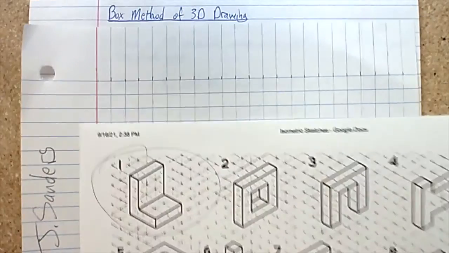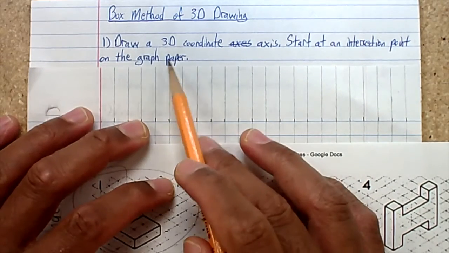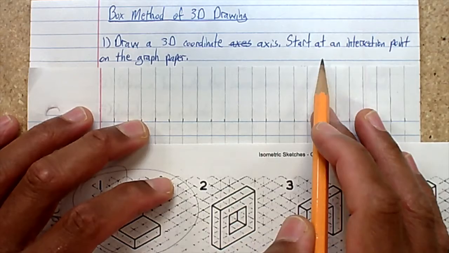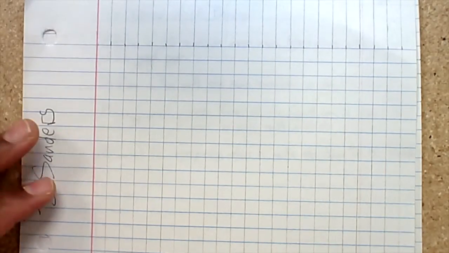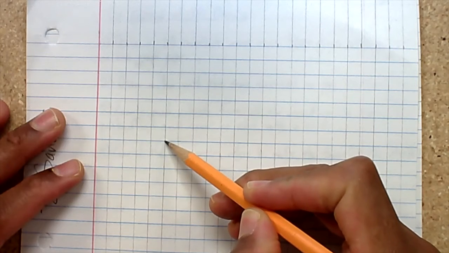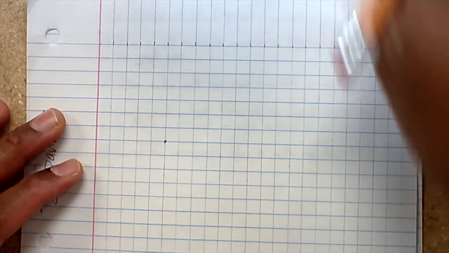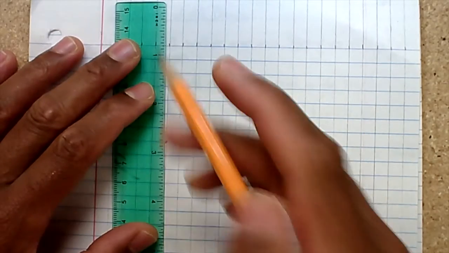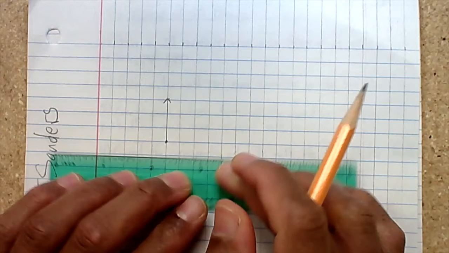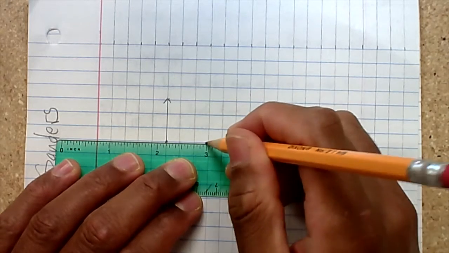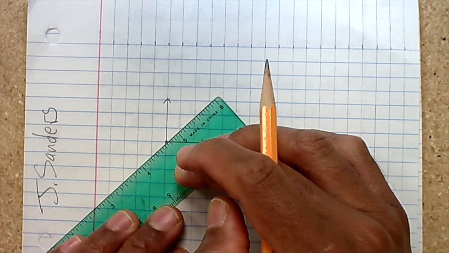Alright, we're using the box method. The first step of the box method: first we're going to draw a 3D coordinate axis. Start at the intersection point on the graph paper. So this first step is simply, we'll draw it right here. Again, I'm drawing on an intersection where the lines cross. And we're simply going to draw a y-axis, x-axis, and a z-axis.